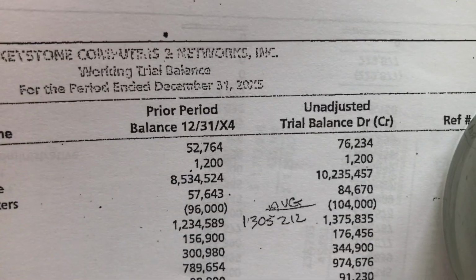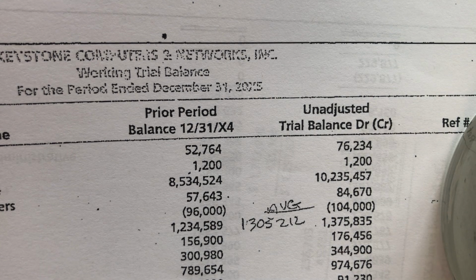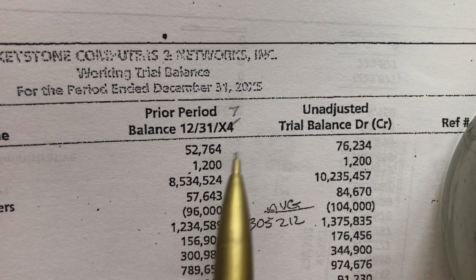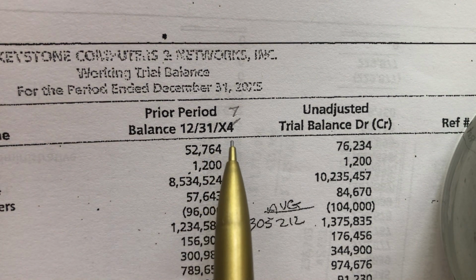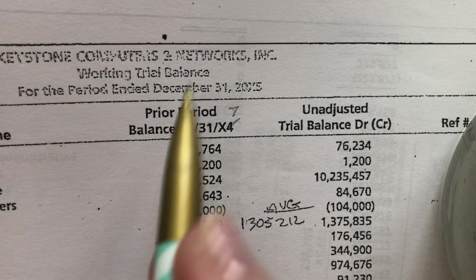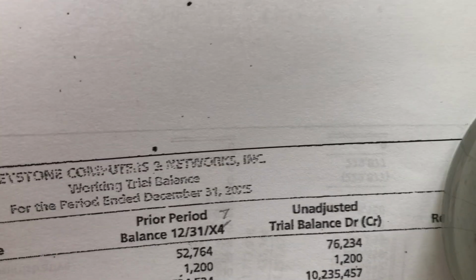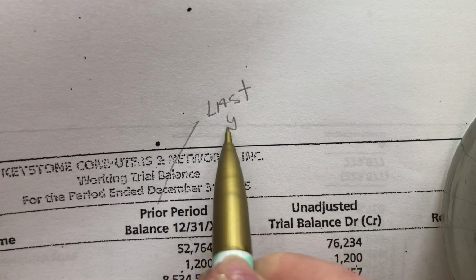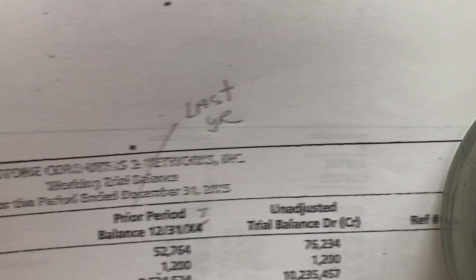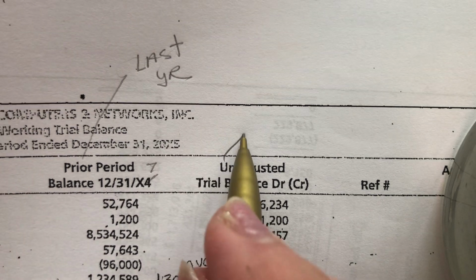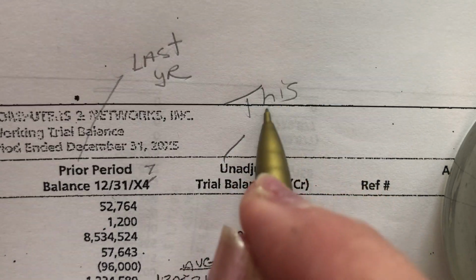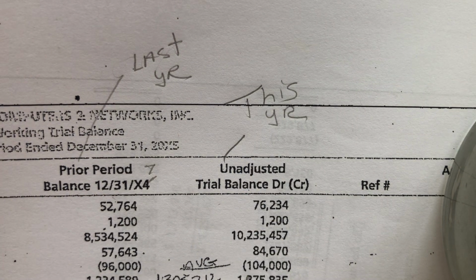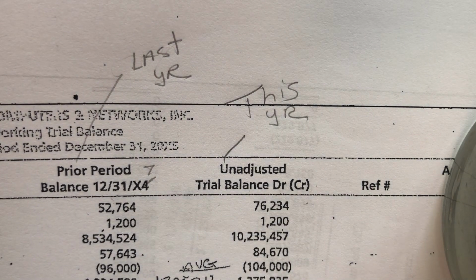Now, where it says prior period, disregard these dates because I've updated them to 2017. So this is the one for last year. You need to mark that. Make sure it says prior period. These were the numbers for last year that are currently on the financial statements. The ones you use for this year are the unadjusted trial balance numbers where it says debit credit. So this year would be the second column, last year is the first column.